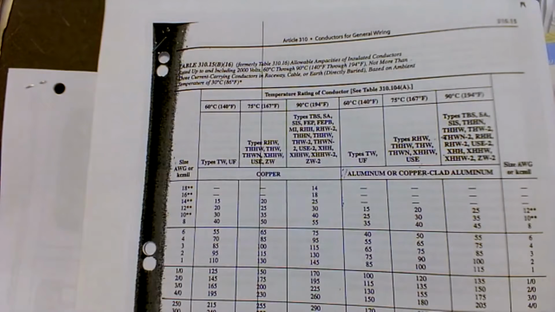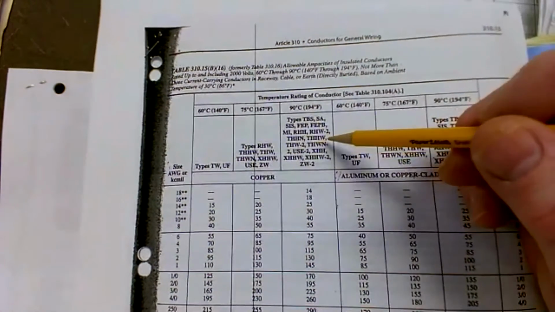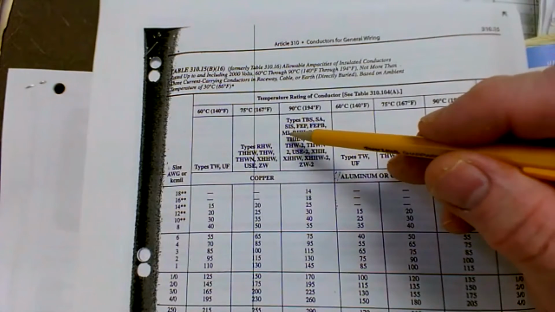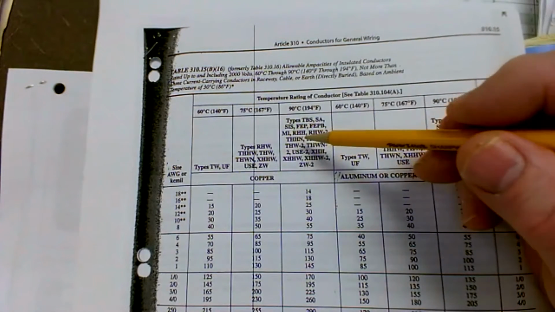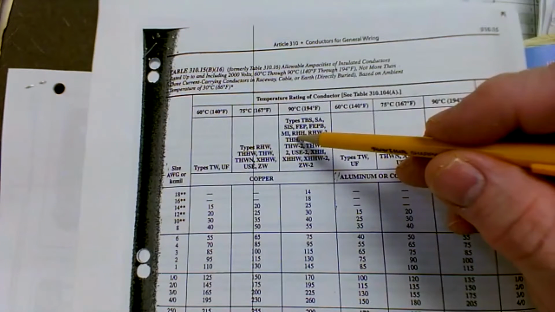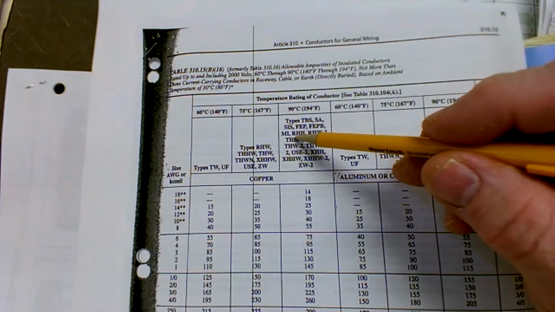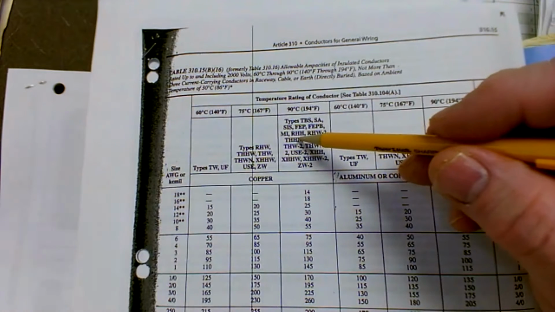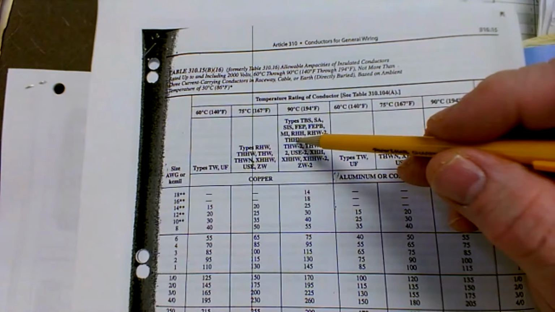And Jamie, where you're at, you're typically using the THHN, right? Yes, sir, most of the time. And that's actually in the third column. The T means thermoplastic, and the 2 H's mean that it's a 90°C rated wire, and the N means it has a nylon jacket on there.